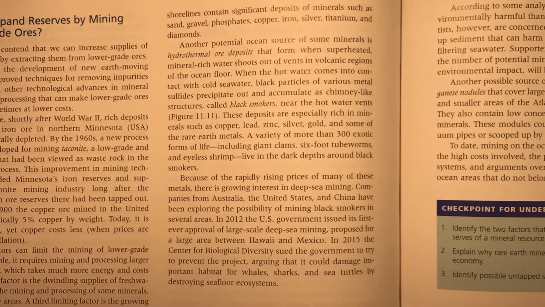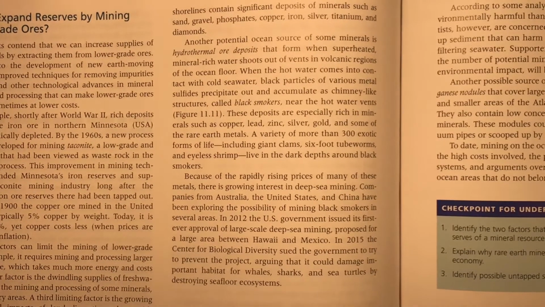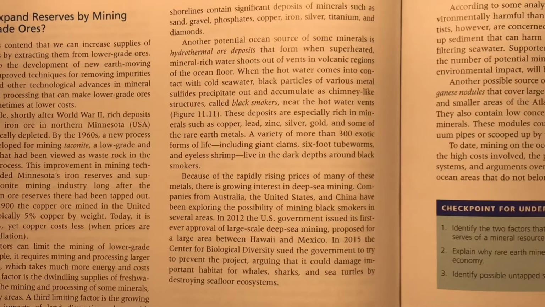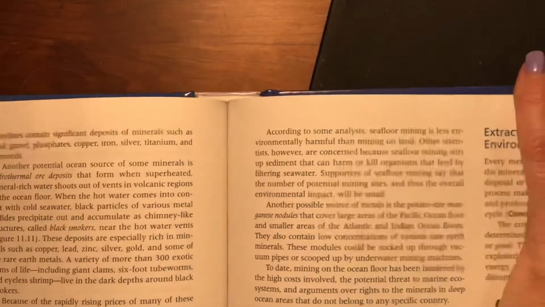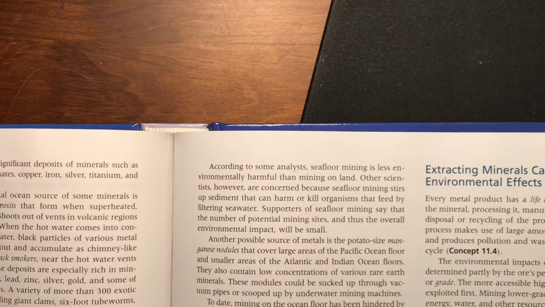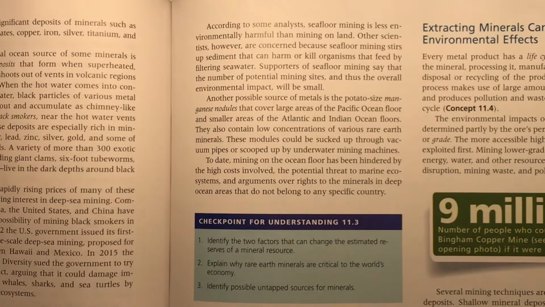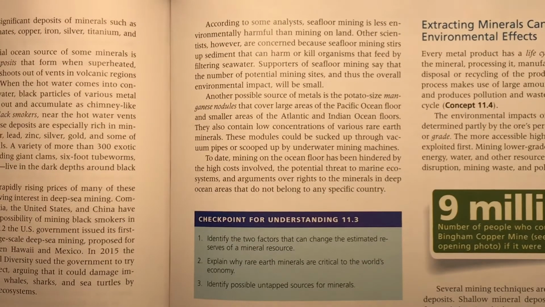So we have started exploring, but you can also imagine at this point, because it's not a normal process, it's probably pretty expensive to do. According to some analysts, seafloor mining is less environmentally harmful than mining on land. You know, who's to say? We haven't done it yet.